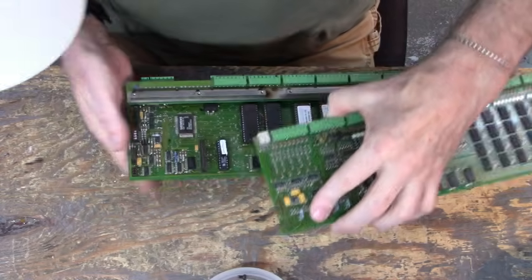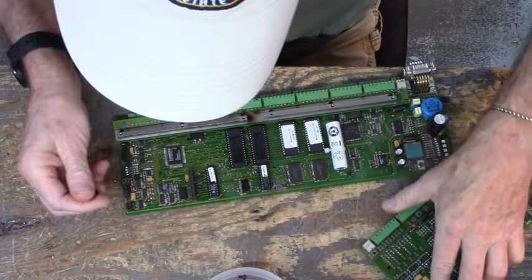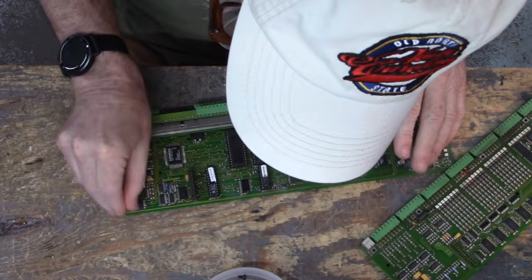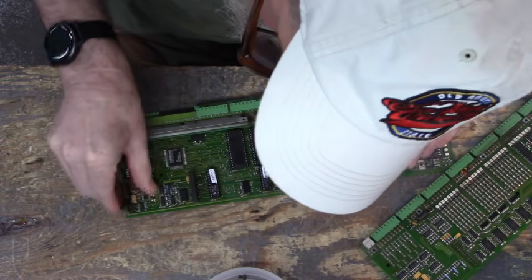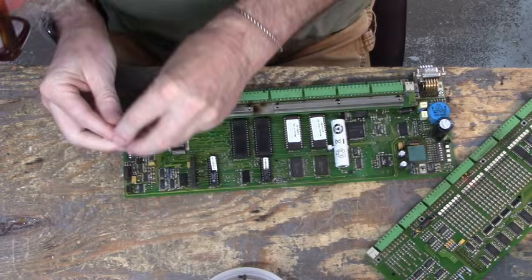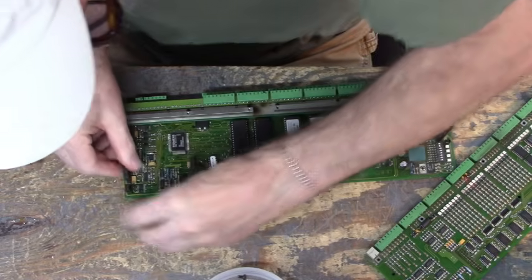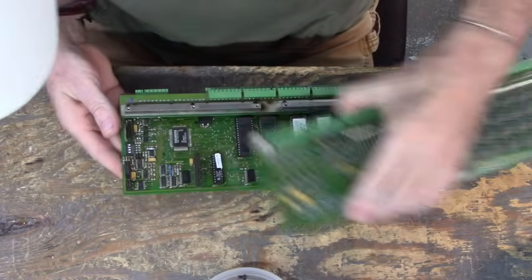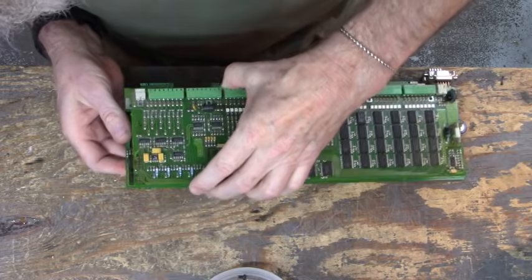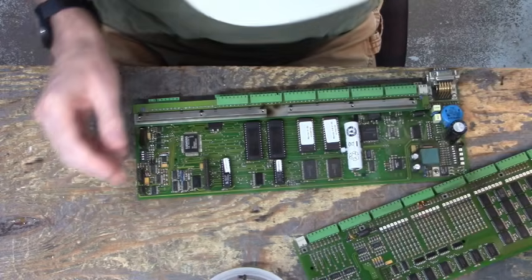Here we go. Uh-oh. Let's get this put on here. Are you in? Come on, hands. Go to work. Okay, let's try it again. One of the stake connectors came up a little bit.